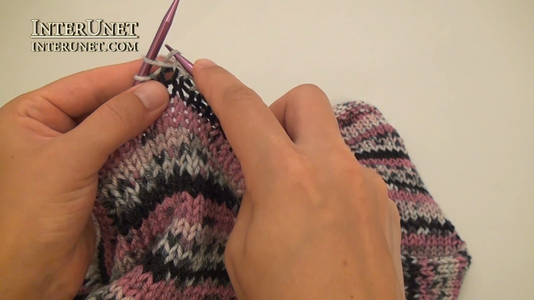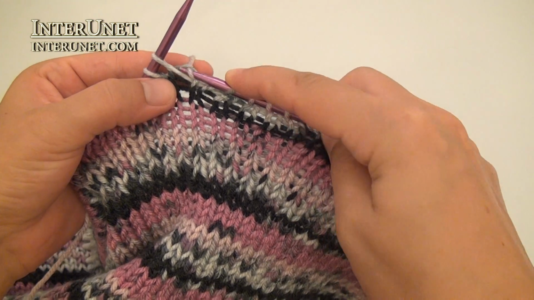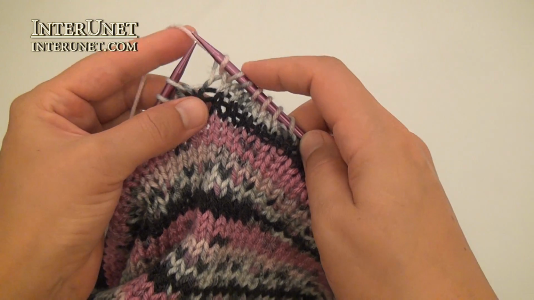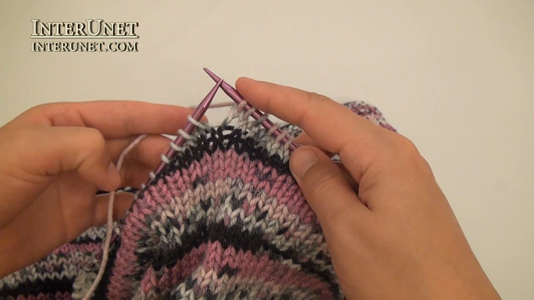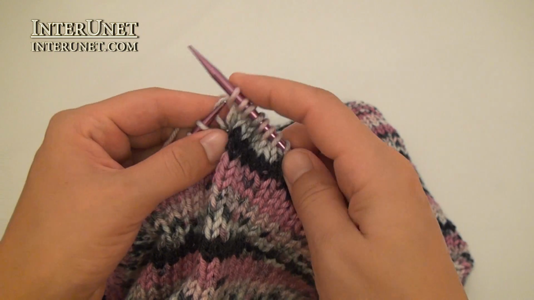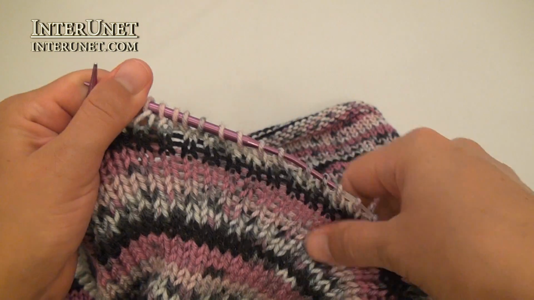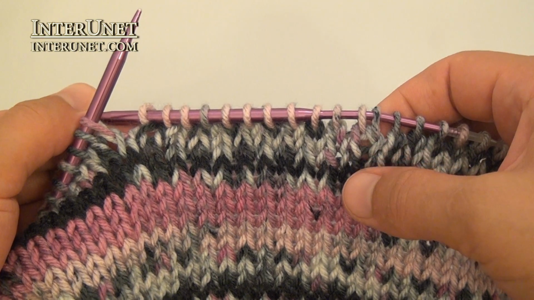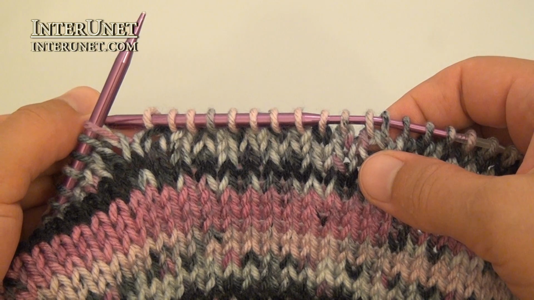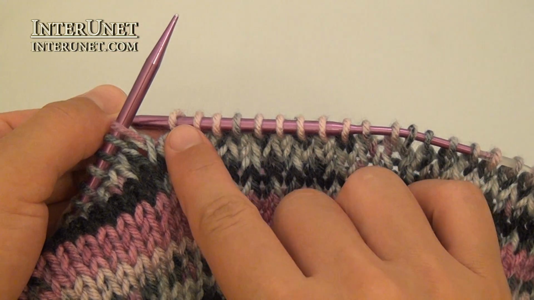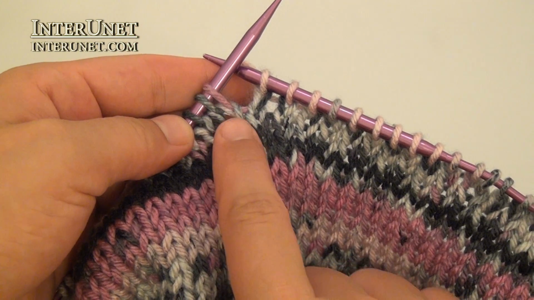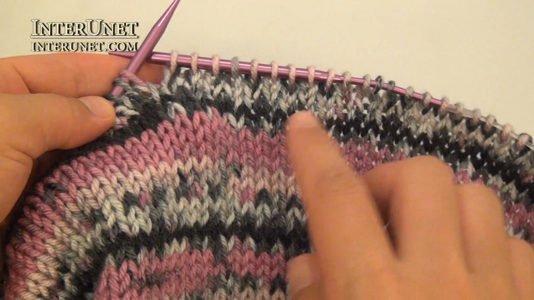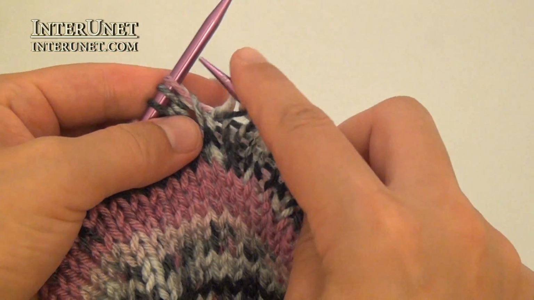Increase, knit 10 to end of the round. Here is my very last increase of the round, then knit 10 and here's my very first increase of the round. After that, just knit rounds again.